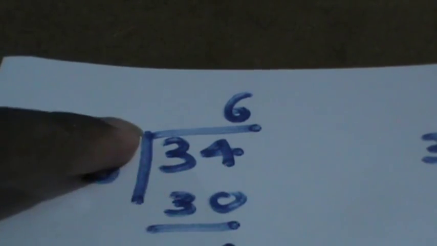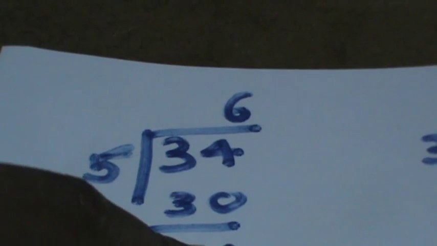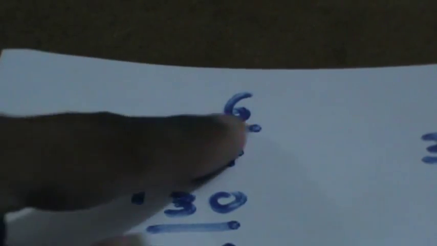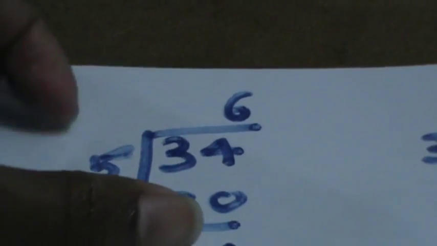So what you did here when dividing 34 by 5 is that you found the multiple of 5 that is closest to 34, and you put it in this position. 5 times 6 is 30, the closest multiple of 5 close to 34. So 34 minus 30 is 4, and 4 is further indivisible by 5 to get an integer here. So you said that 34 is equal to 5 times 6 plus 4.